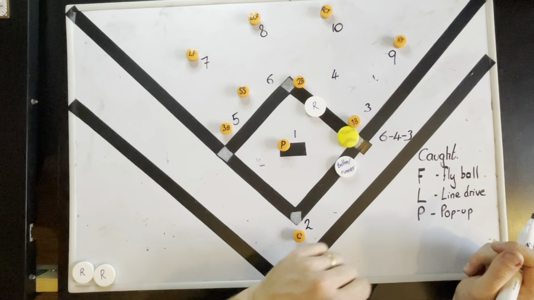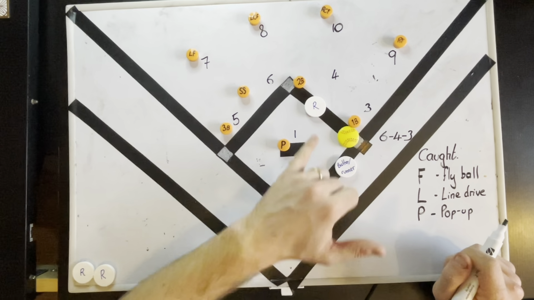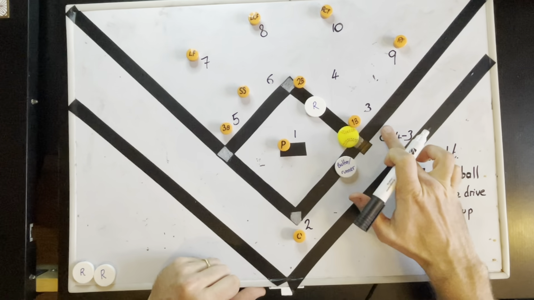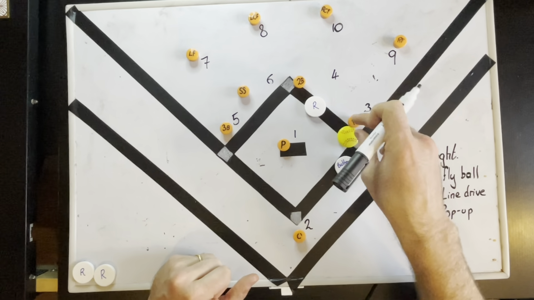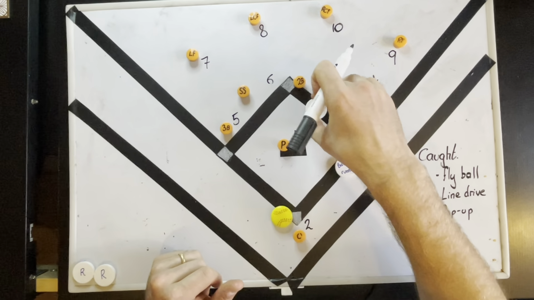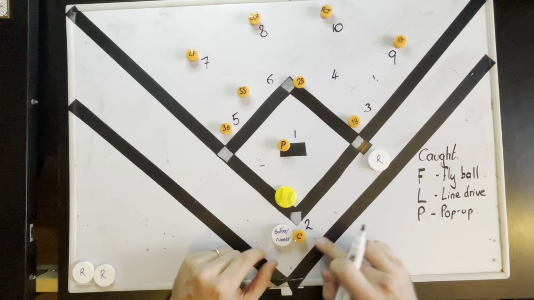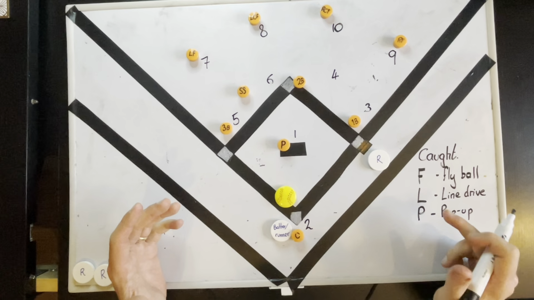You got the out at second base by the second baseman, and then you also got the out at first base by the first baseman. So these are all the different outs that you can get from the field. So how would you score from the perspective of the batter? How else could you get out?